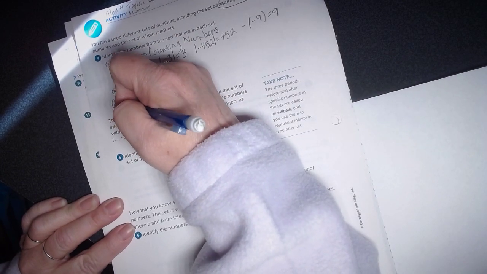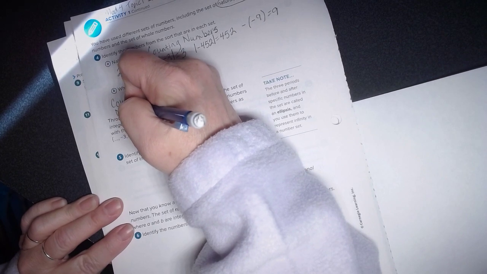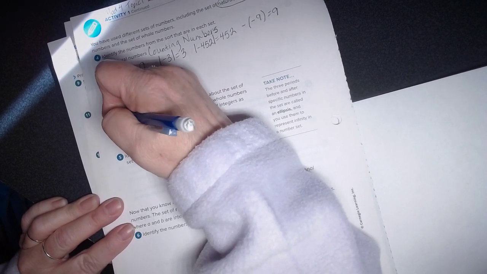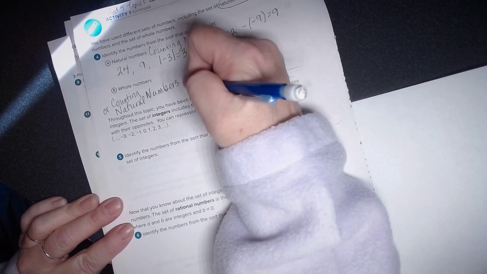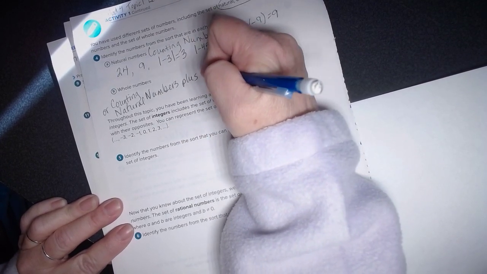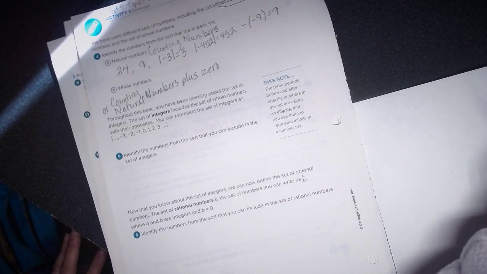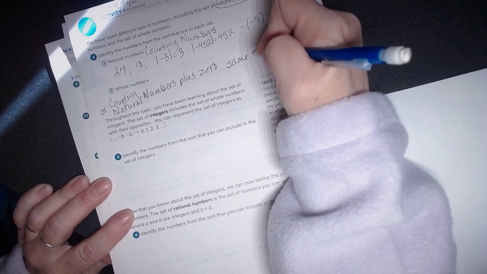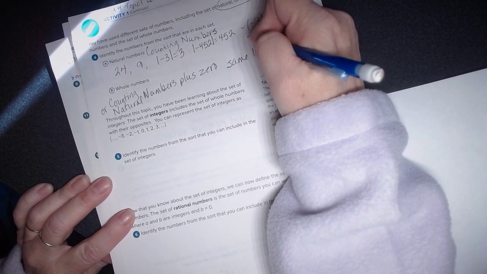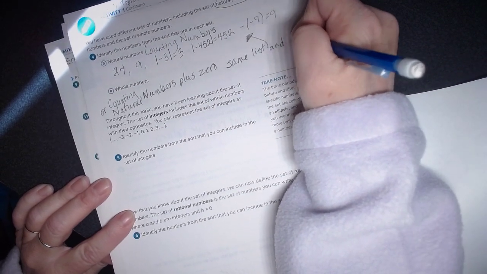Whole numbers are the counting or natural numbers plus 0. So it includes 0. So basically, it's going to be the same list from above and 0.